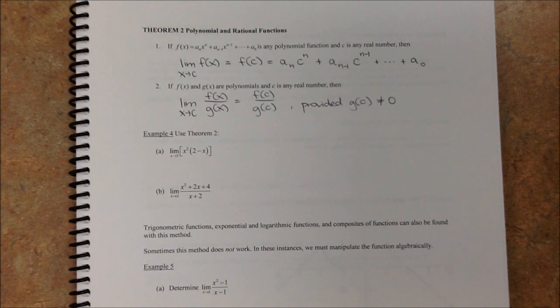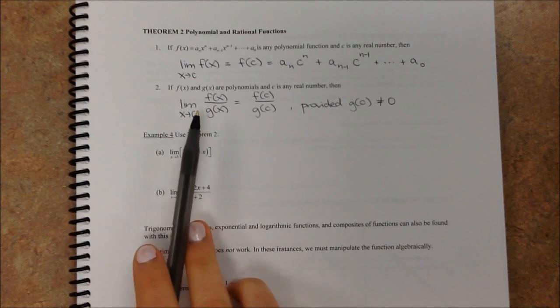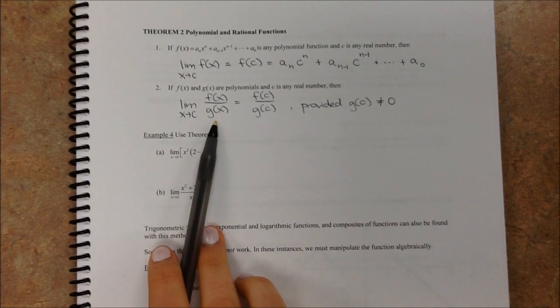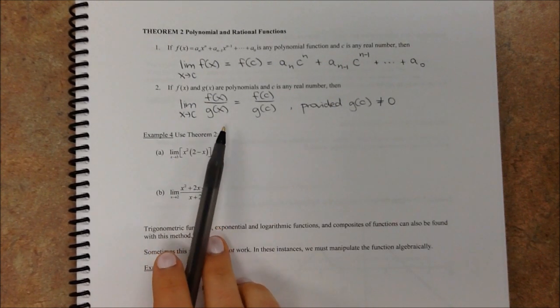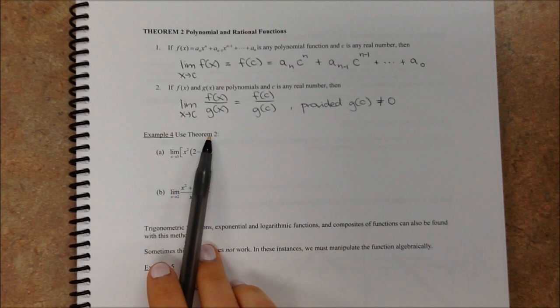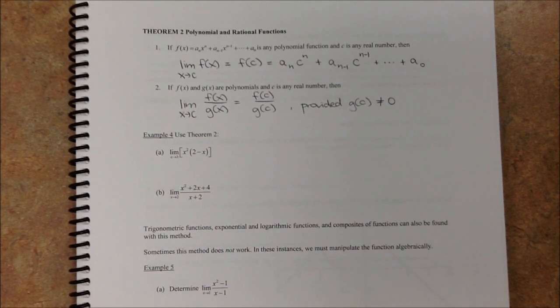If it is equal to 0, then we have to get a little bit more complicated. So this part of the theorem basically says, as long as plugging in c does not give you a denominator of 0, go right ahead and plug it in. Direct substitution is the easy way. Okay, so a couple of theorems that we can work with here.